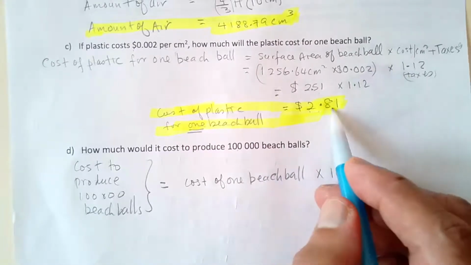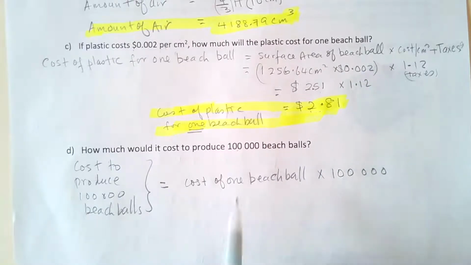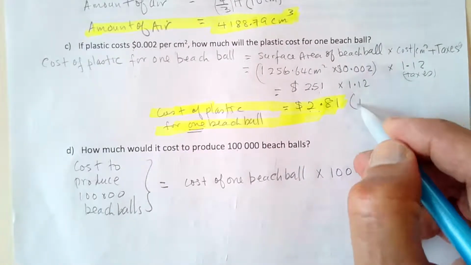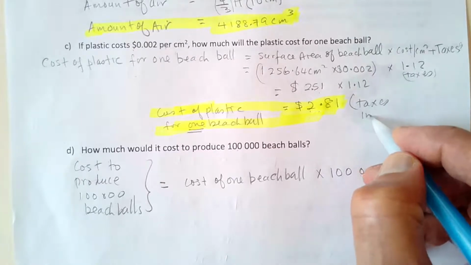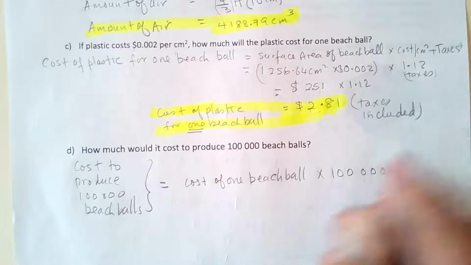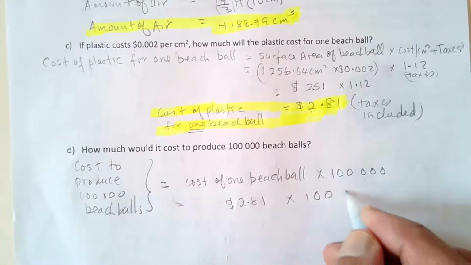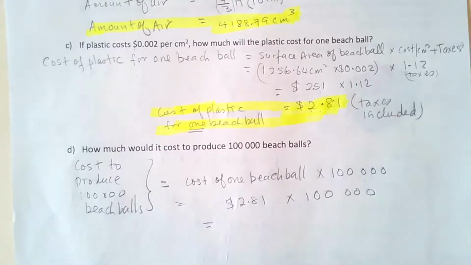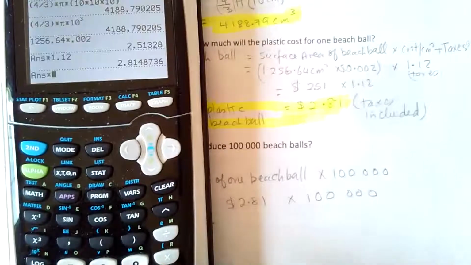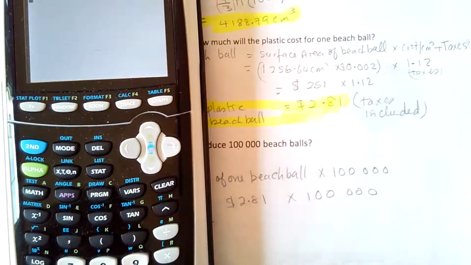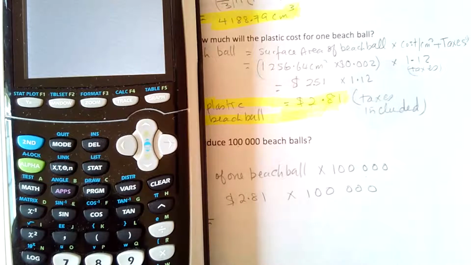Because we already included tax here, we don't have to add any more taxes. So we can put here: taxes included. So the cost of one beach ball is $2.81 multiplied by 100,000. Let's see what our answer is going to be. So we put 2.81, multiply by 100,000, and that gives 281,000.